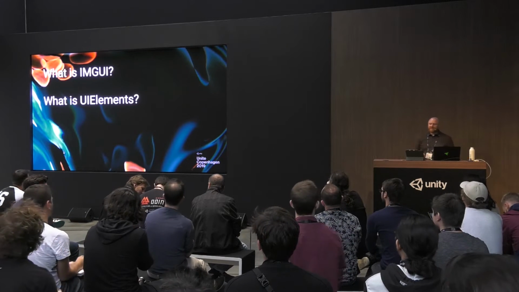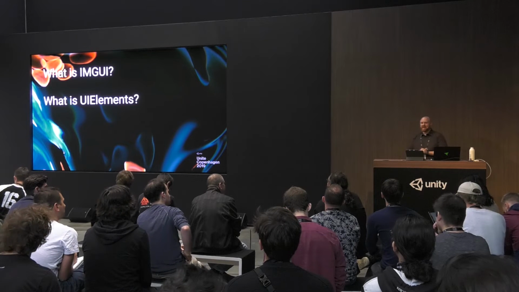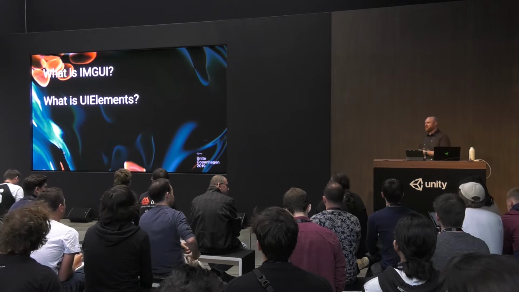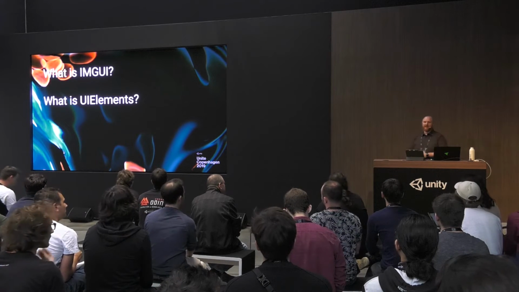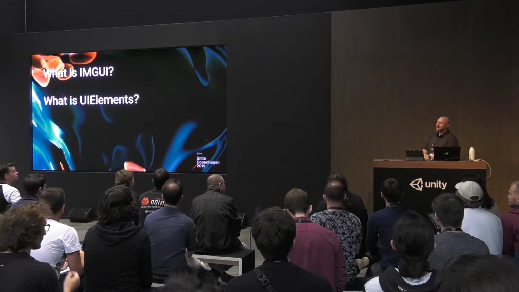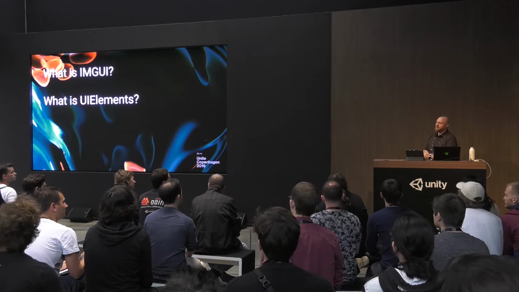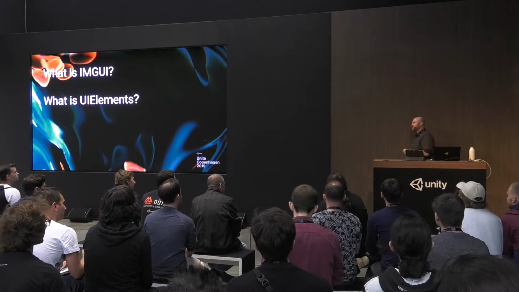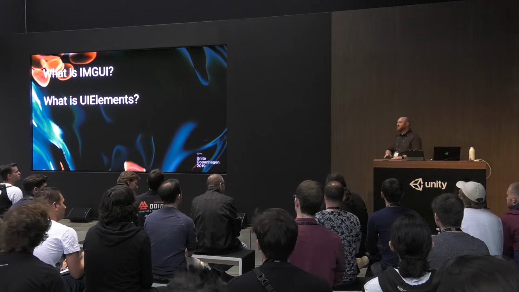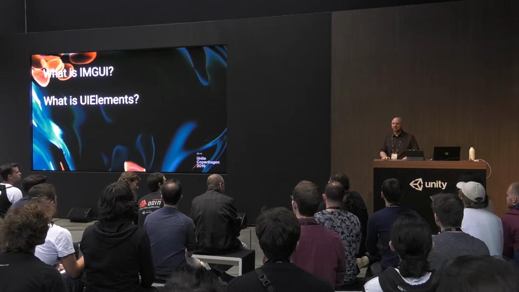So we say this thing, extending the editor with UI elements, and you may know what that means, you may not. Maybe you just like the letters U and I and decided to show up anyway. So we have this thing right now called GUI. Our current editor code is written with this thing called GUI, which stands for Intermediate Mode Graphical User Interface.